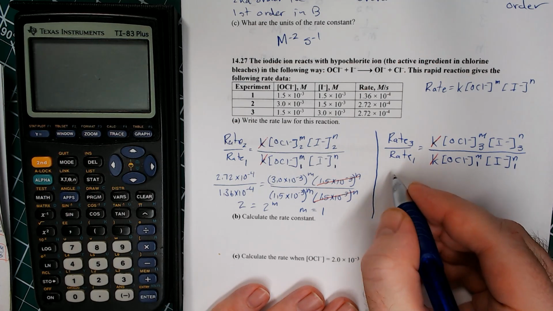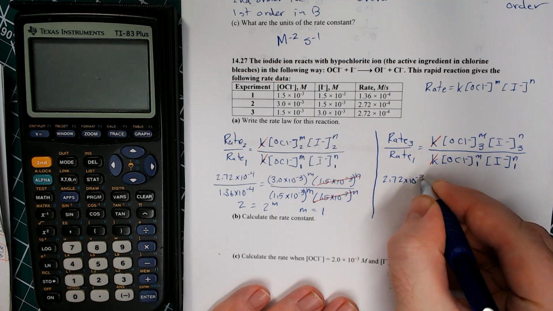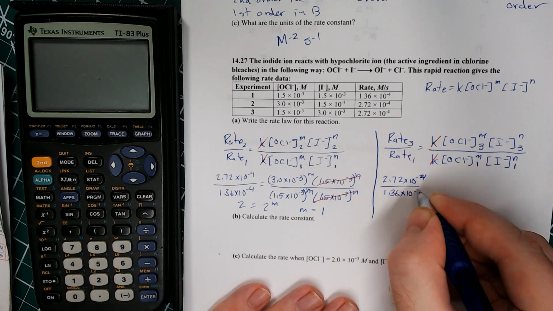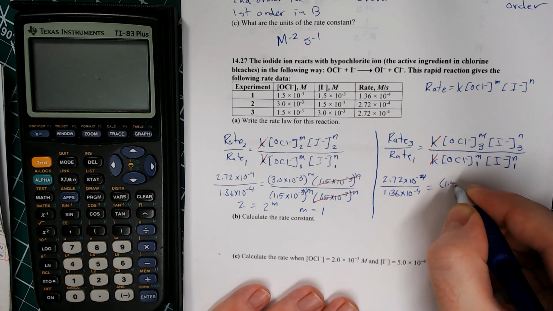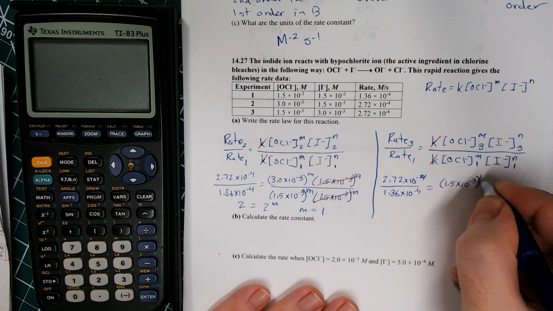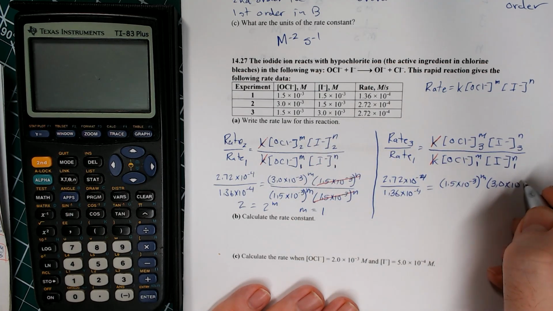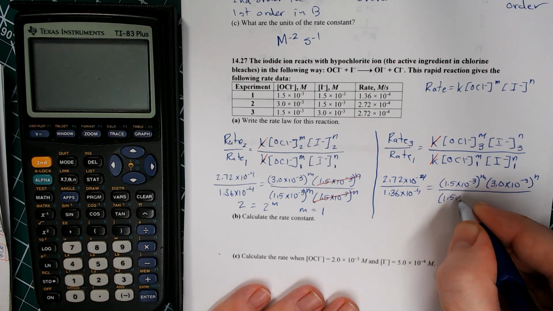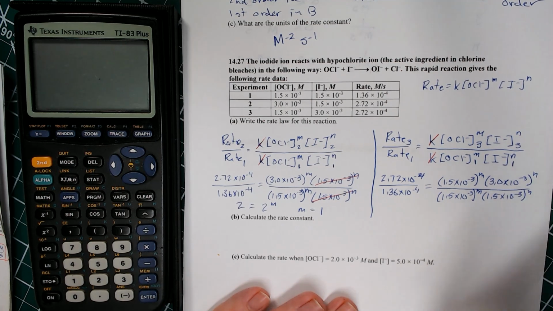And then for our rate 3, 2.72 times 10 to the negative 4 over 1.36 times 10 to the negative 4 is equal to 1.5 times 10 to the negative 3 to the m power, 3.0 times 10 to the negative 3 to the n power, divided by 1.5 times 10 to the negative 3 to the m power, and 1.5 times 10 to the negative 3 to the n power.